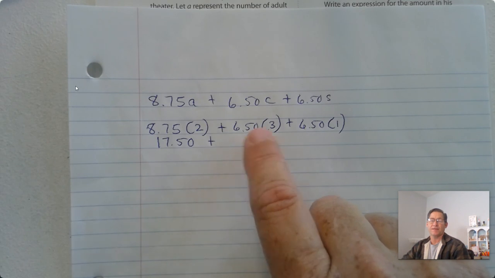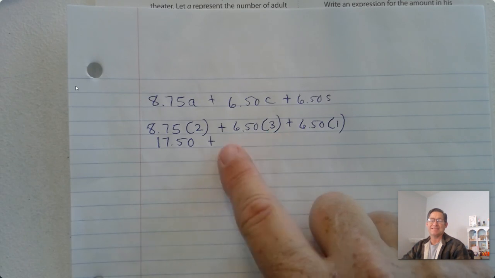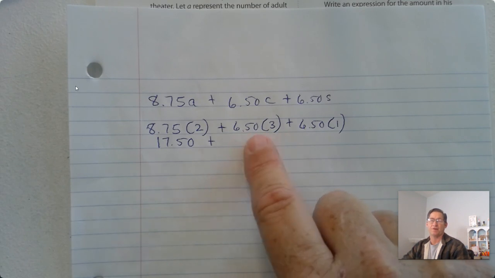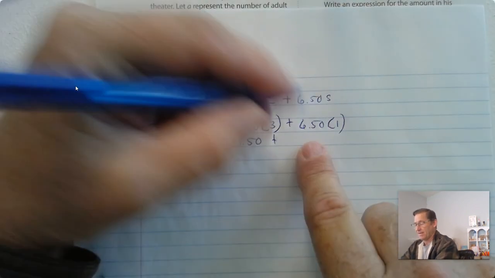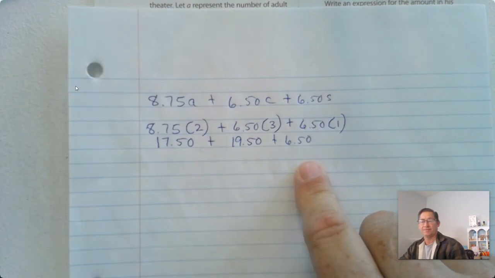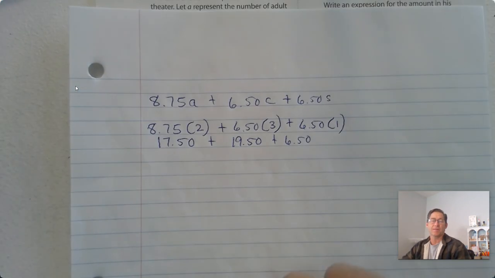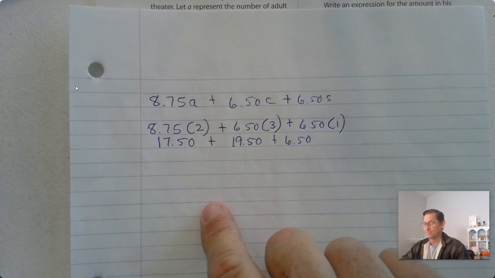$6.50 3 times. Well, 3 times 6 is 18, and 3 50s is $1.50, so $19.50. And there's only 1 senior ticket. So 1 times $6.50.